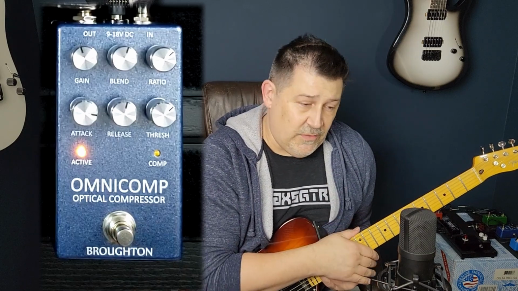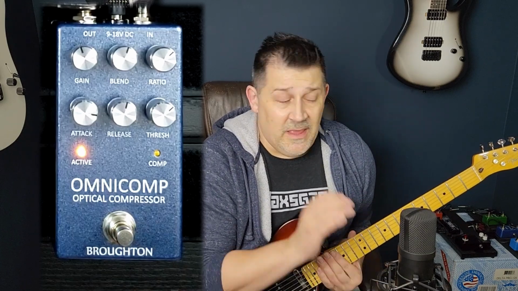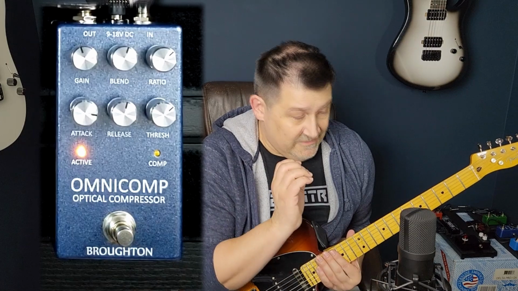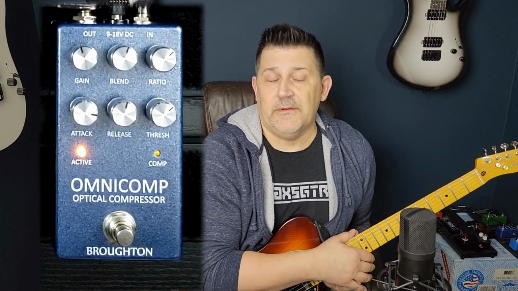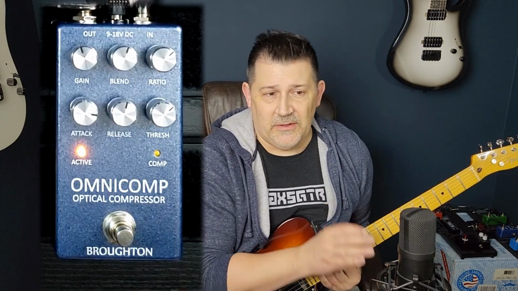This is a quick overview. They cover a lot of territory: vocal compressors, bass, guitar, so many variations of this one particular effect, and it's absolutely valuable as a utility pedal.